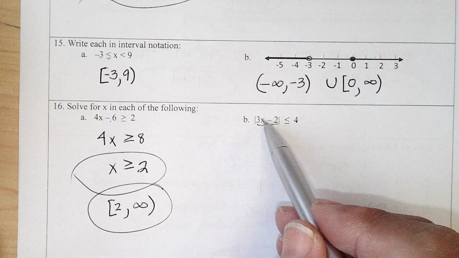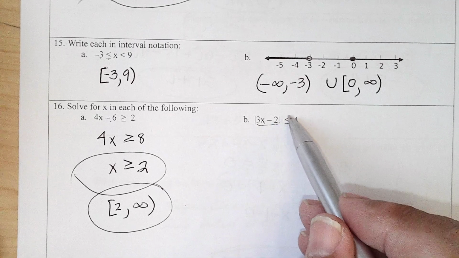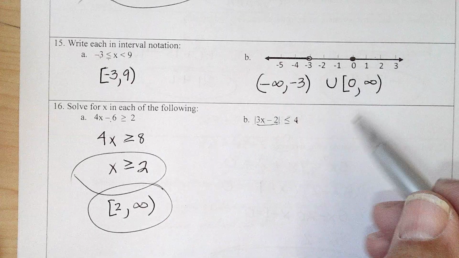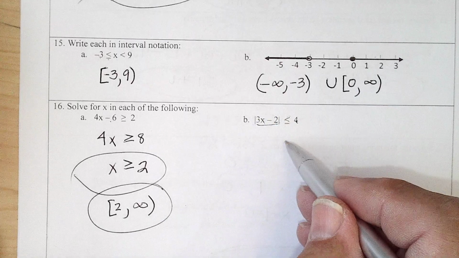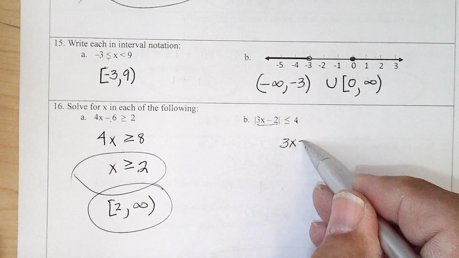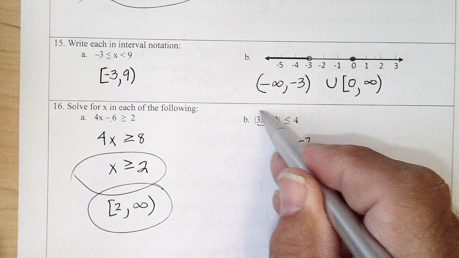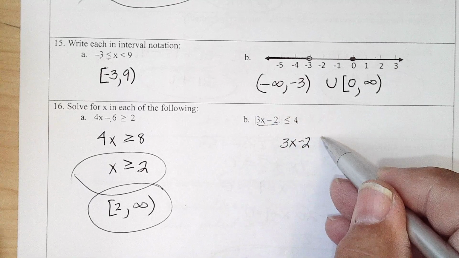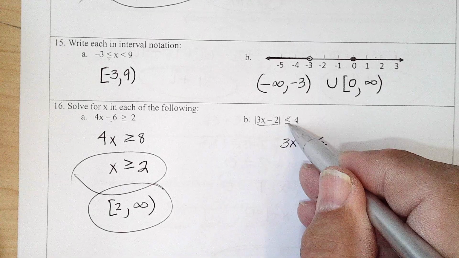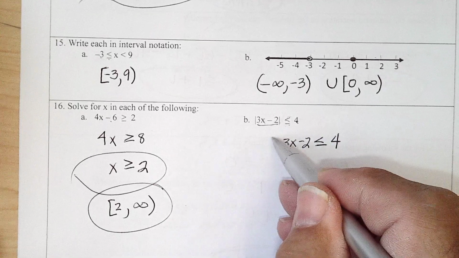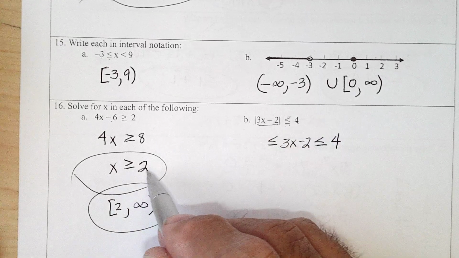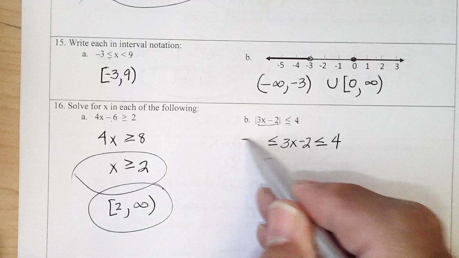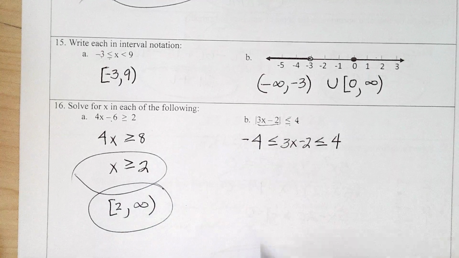So if you ever have an absolute value that's supposed to be less than a number, the stuff in here, the 3x minus 2, has to be smaller, and in this case equal to 4, or it can't go too far negative because it'd be too big, so it has to be greater than negative 4.